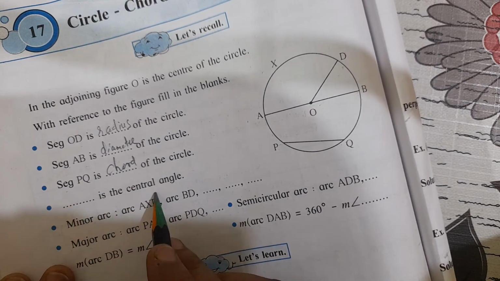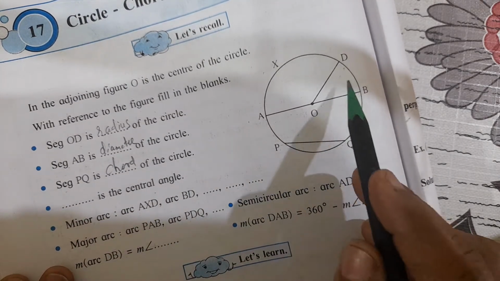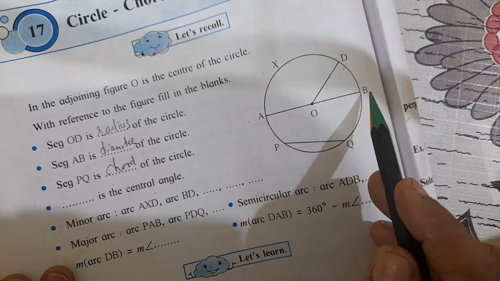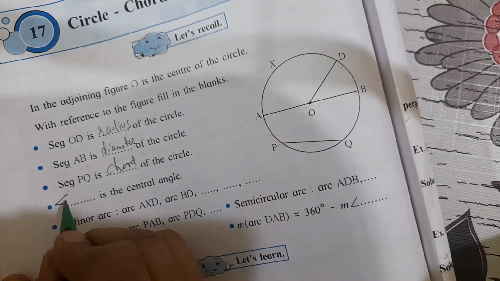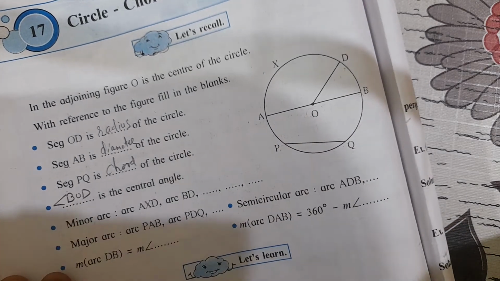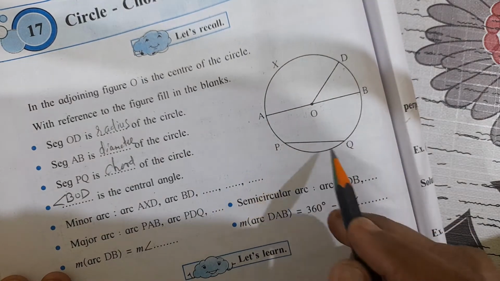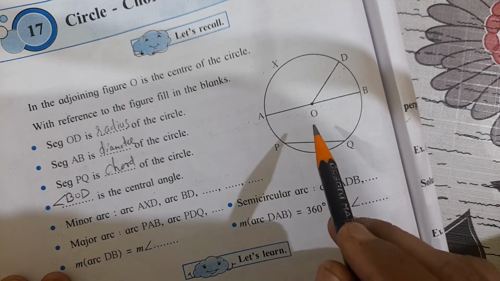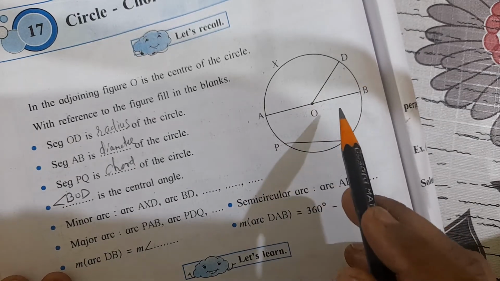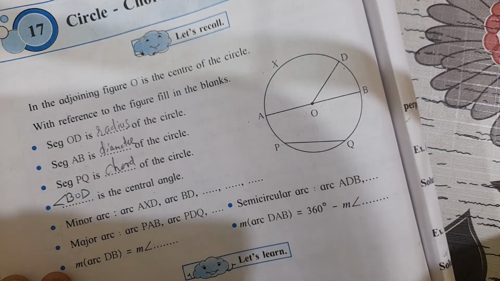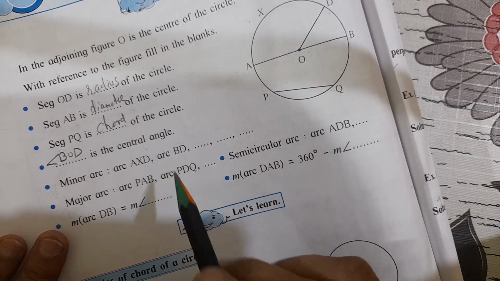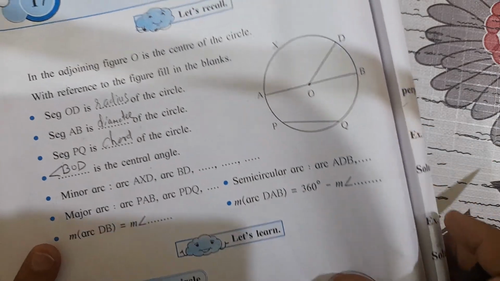Dash is the central angle. So which is the central angle? Angle DOB or BOD, that is angle BOD. Why? Because the center of the circle is the vertex of the angle. So this angle is called as the central angle. Now we also learnt about minor arc and major arcs in class 7.